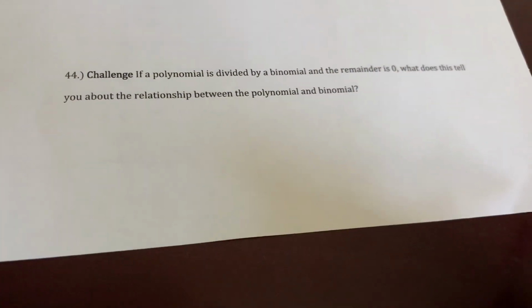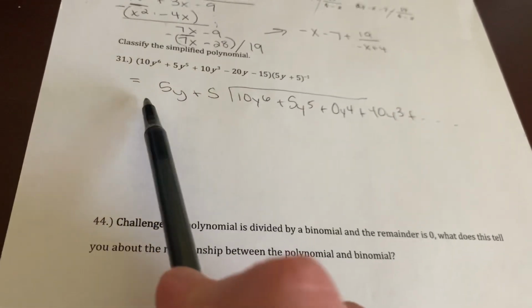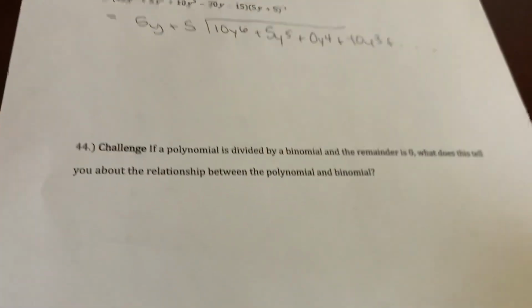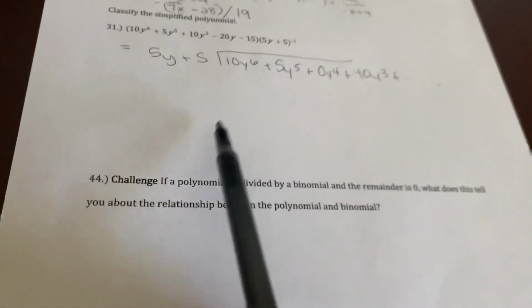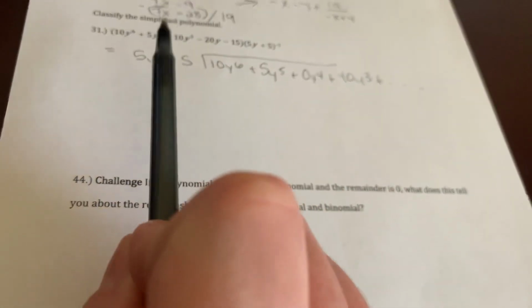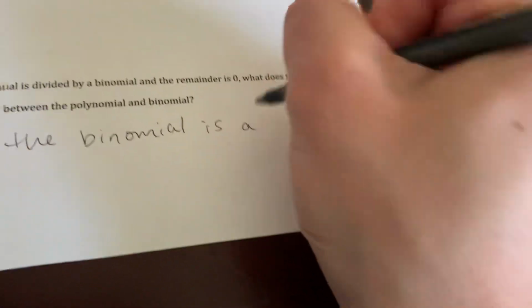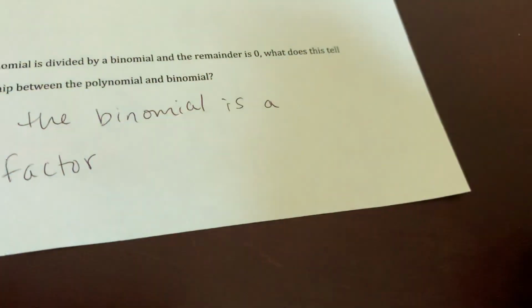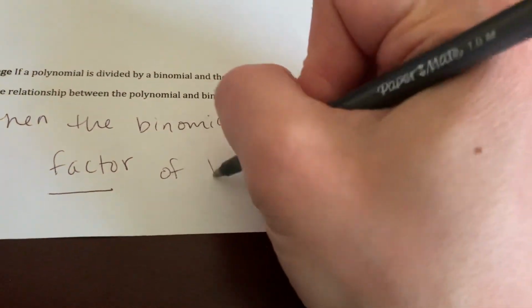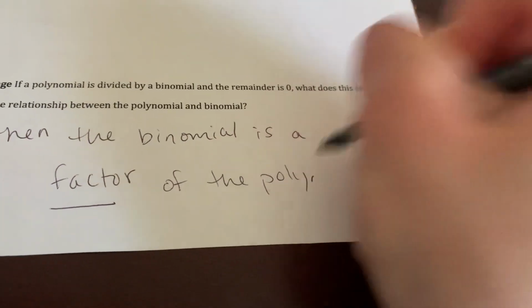Challenge. If a polynomial is divided by a binomial and the remainder is 0. Kind of like this. I divided by a binomial and our remainder was 0. What does this tell you about the relationship between the polynomial and the binomial? Well, if there's no remainder, then the binomial is a factor of the polynomial.